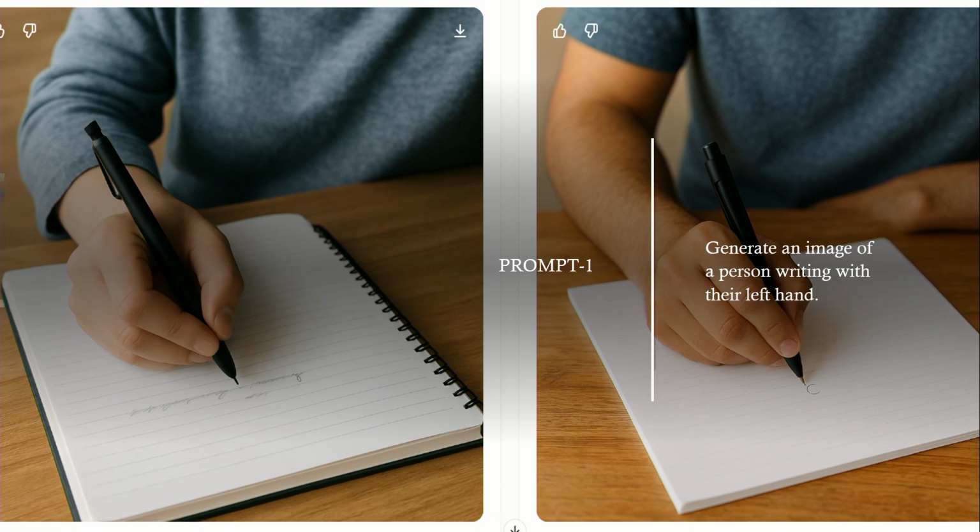Now, my question to you, please raise your hand if you got a person writing with their left hand. Still working. Okay. I think we might have overloaded ChatGPT. Let's give it some time. Just a hand. Is it a left hand? Yes. Good.